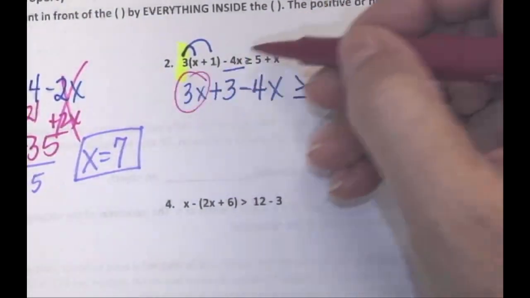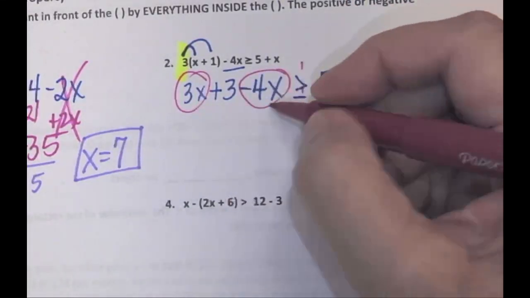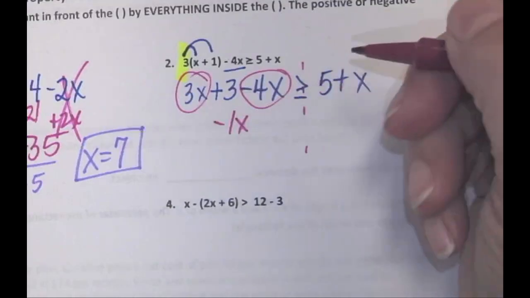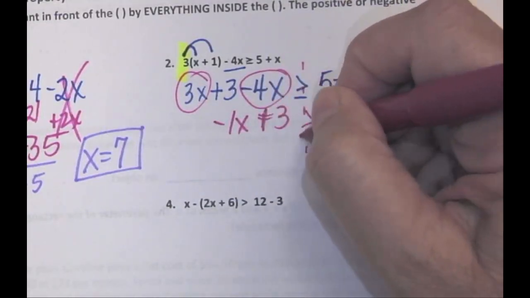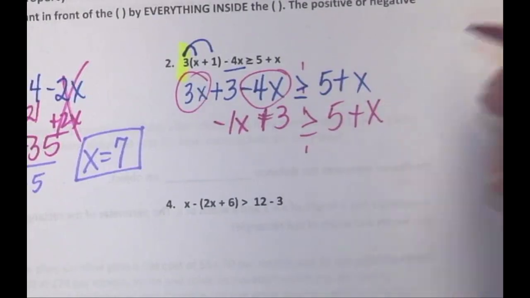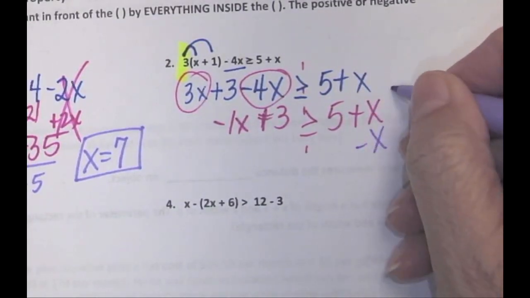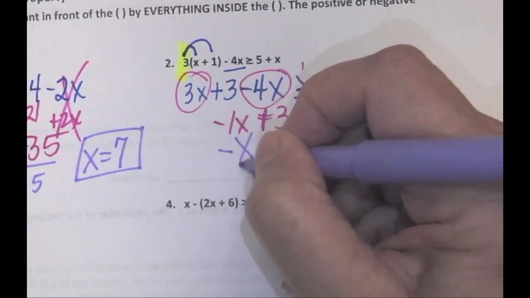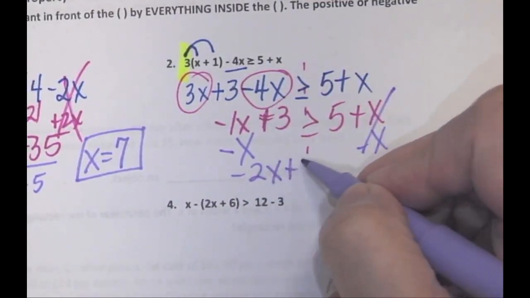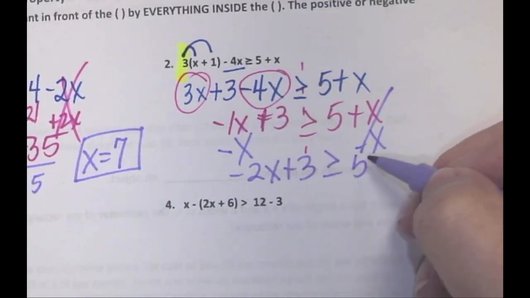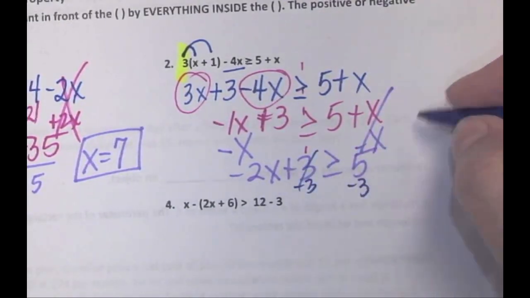Now, because the 3x and the -4x are on the same side of this symbol, we can put them together and get 1 minus 1x. Go ahead and bring down the 3 and the 5 plus x. So here, how about we take away x, and then you get -2x plus 3 is greater than or equal to 5. Now take away the 3.